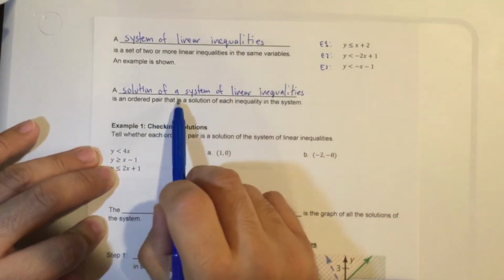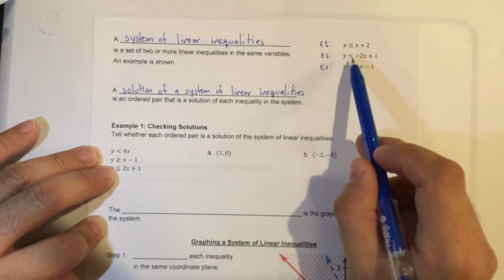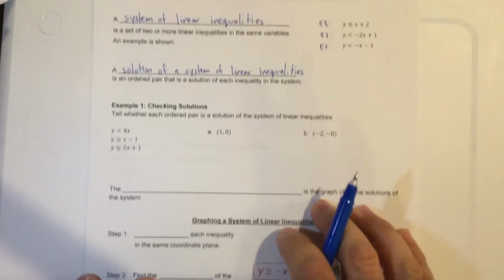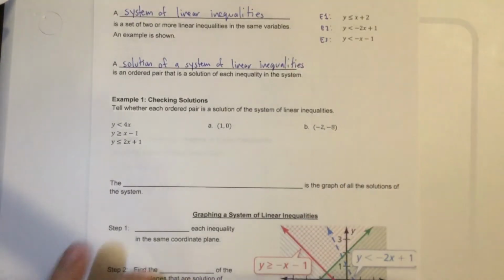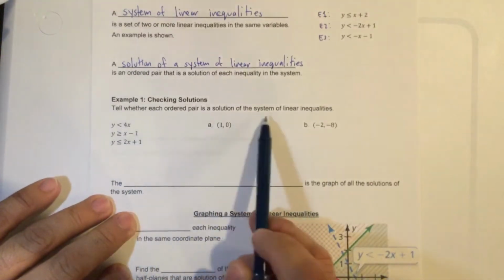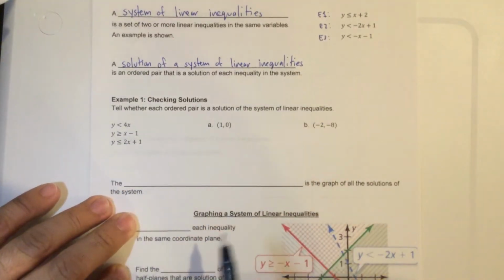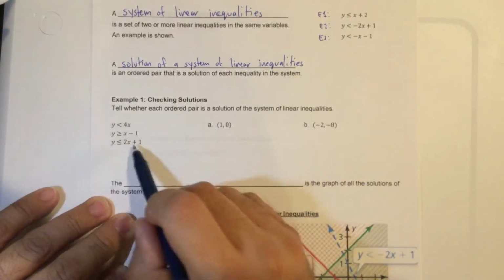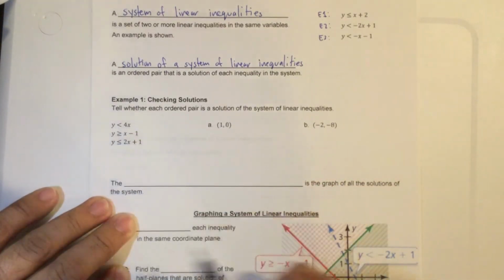So an ordered pair would have to satisfy each equation. So each equation would have to be true. So our first example here is just asking us to test whether these points are solutions or not. So tell whether each ordered pair is a solution of the system of linear inequalities. So in order for this to be a solution of these linear inequalities, it must satisfy all of the equations.